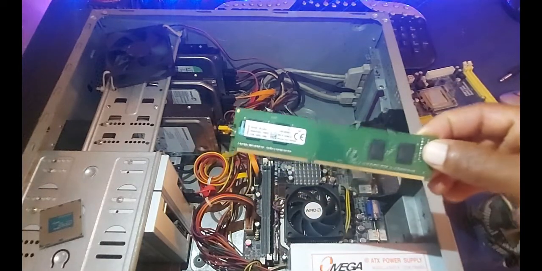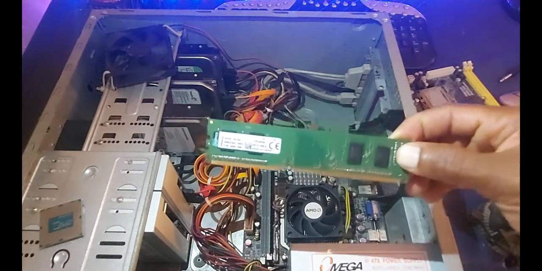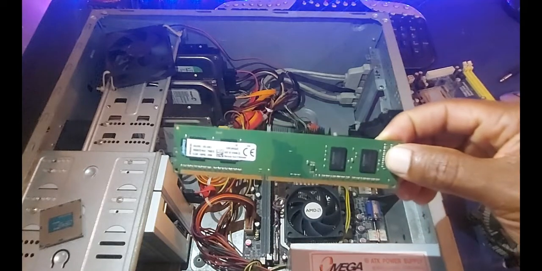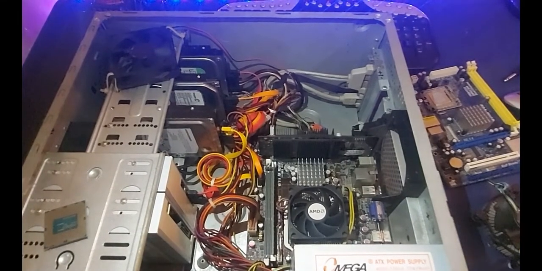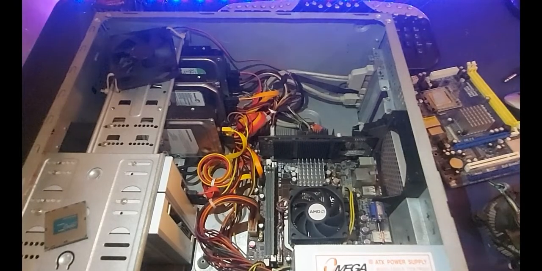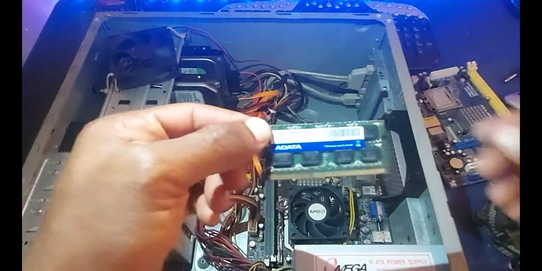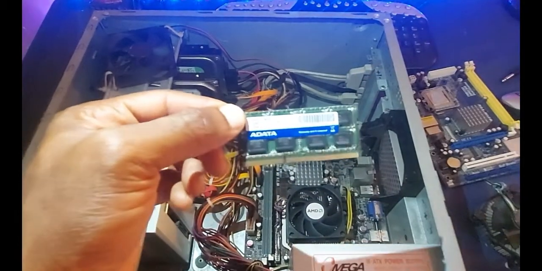Now I'm looking for the memory for a laptop. Just give me a second, let me locate one. Okay, so here it is. This is the memory that goes into a laptop.